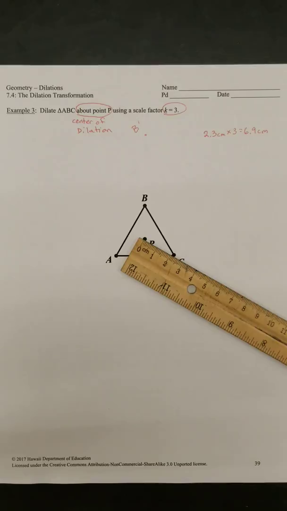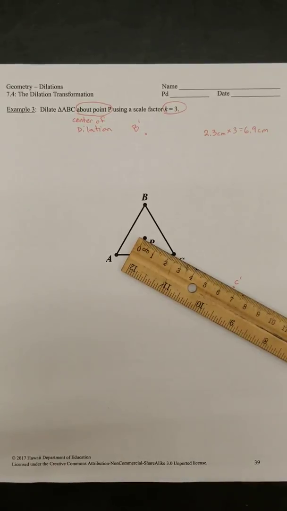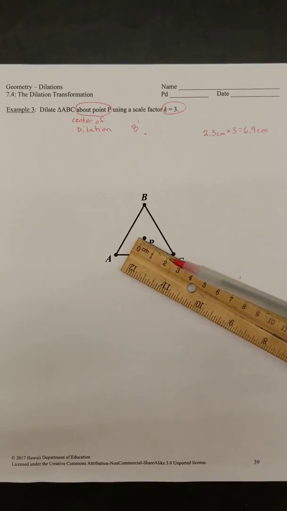Okay, so we're measuring from the center of dilation P to our coordinate C, and it looks pretty much the same. I'd say it's probably 2.3 again. So we'll follow this same process over here. Since P to C is 2.3, multiplied by the scale factor again gives us another 6.9 centimeters. And so we'll go from P and mark 6.9 centimeters away from P. All right, so we multiplied the distance from P to C by 3, and it took us to 6.9 centimeters. That's where our new C prime is now. So we dilated about point P. We have our C prime. We'll do the same thing for A.